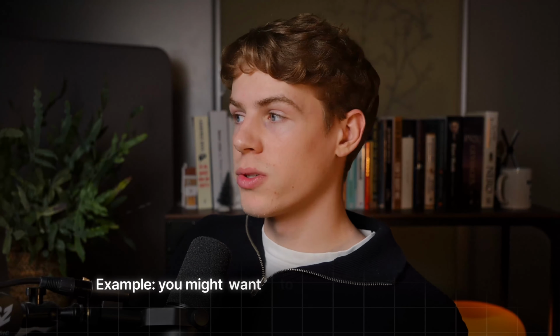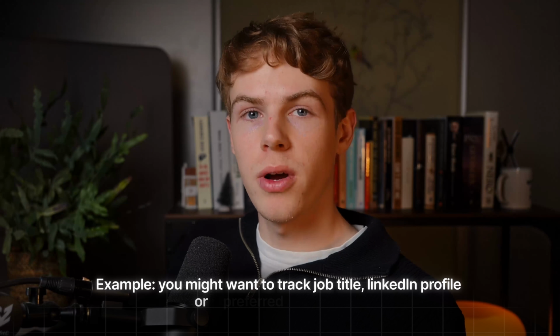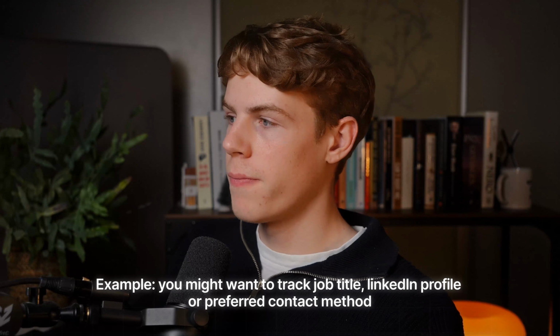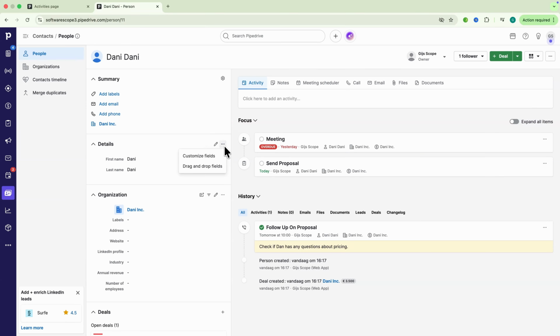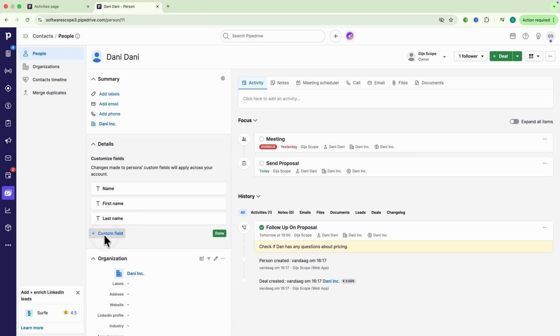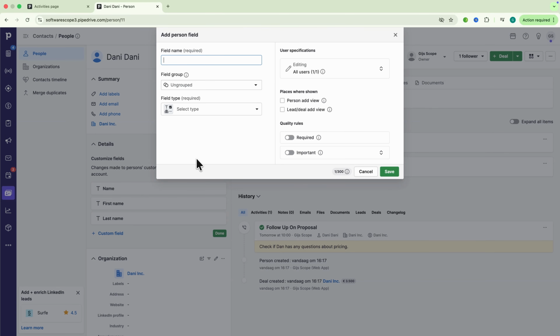You can add custom fields to contacts too, just like we did with deals. For example, you might want to track job title, LinkedIn profile, or preferred contact method. It works the same way here, just click on the 3 dots and select Customize Fields. From there, you can add any field you want.